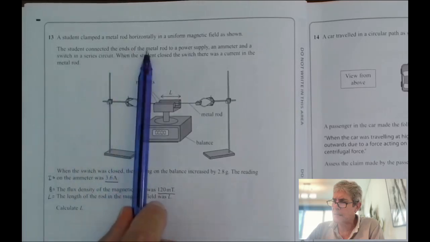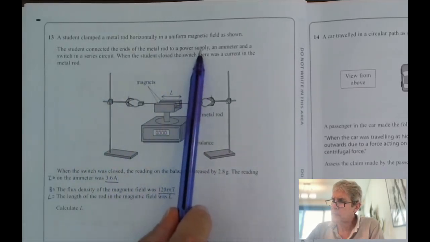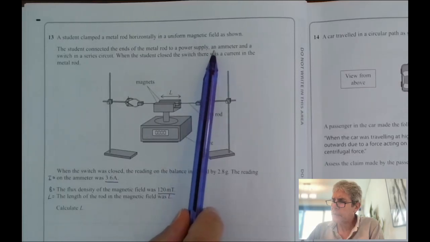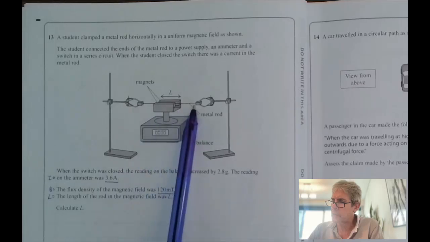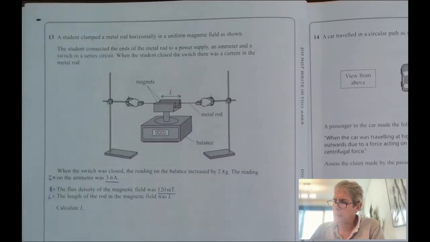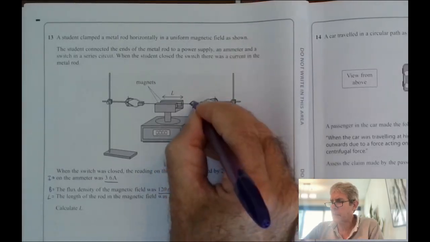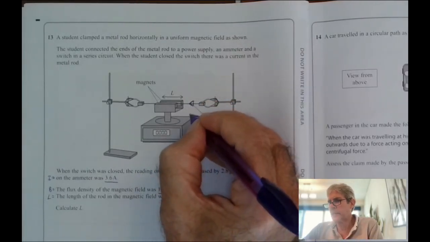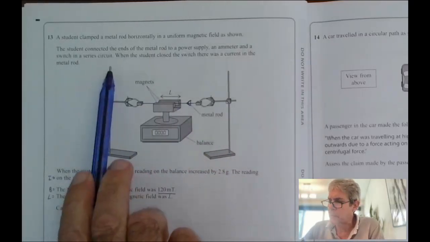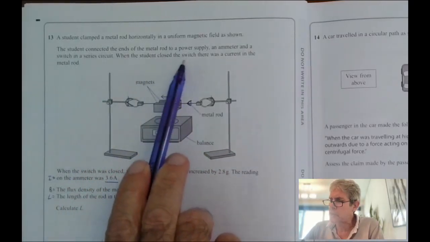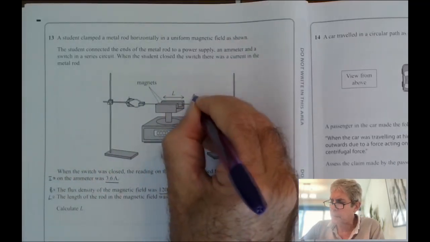Student connected the ends of the metal rod to a power supply and an ammeter and a switch in a series circuit. They haven't shown you the circuit, they're just telling you that there will be current either going one way or the other, it doesn't really matter, but it will go the correct direction to give you the results that they're going to give you, so don't be influenced by the arrow I put on. When the student closed the circuit, there was a current in the metal rod. So that would be the current.